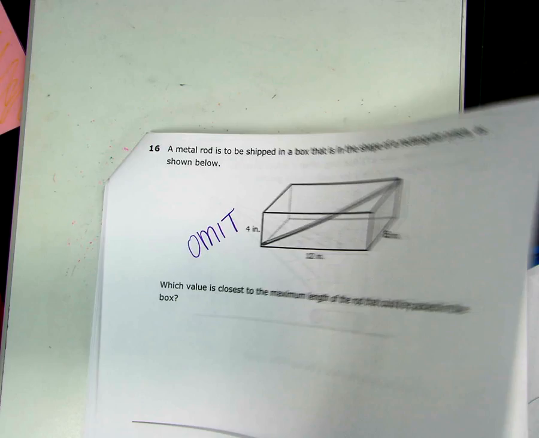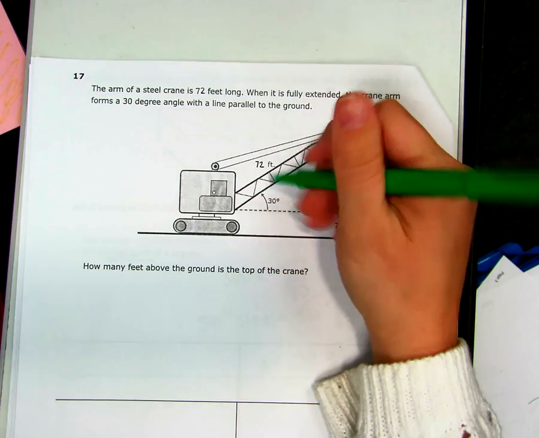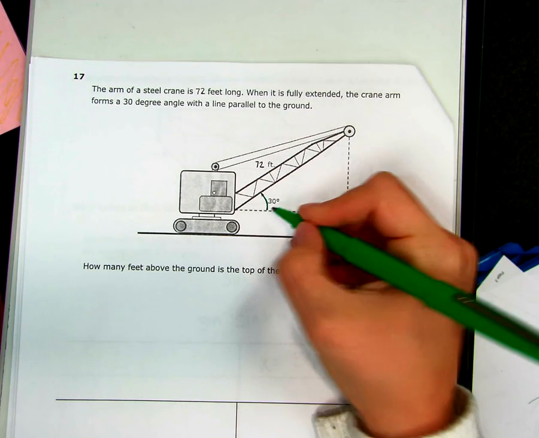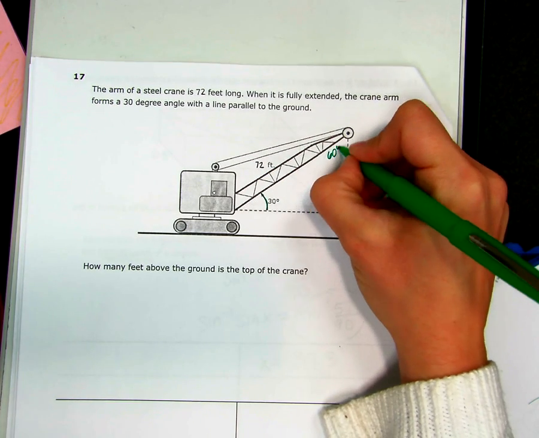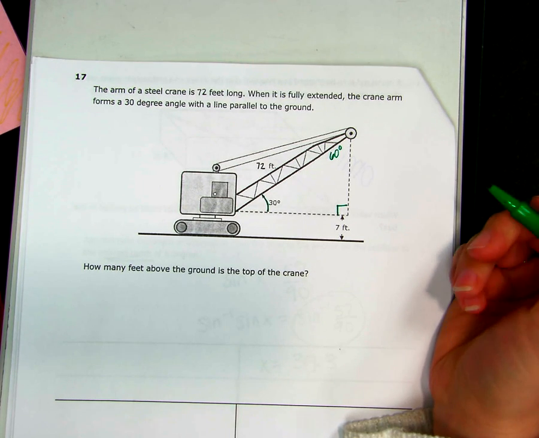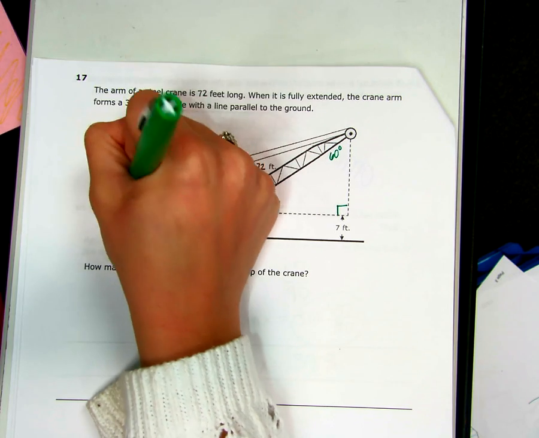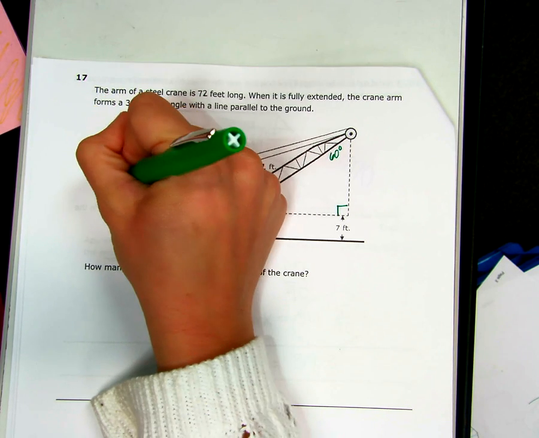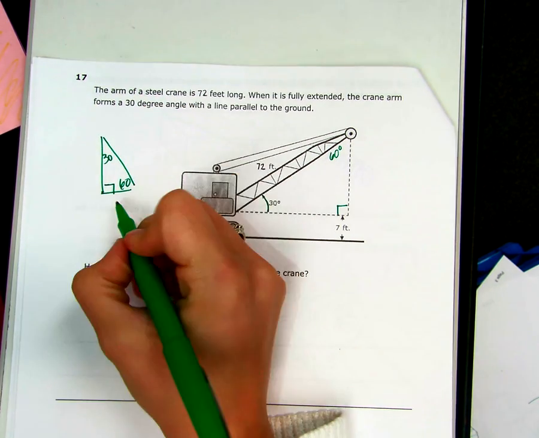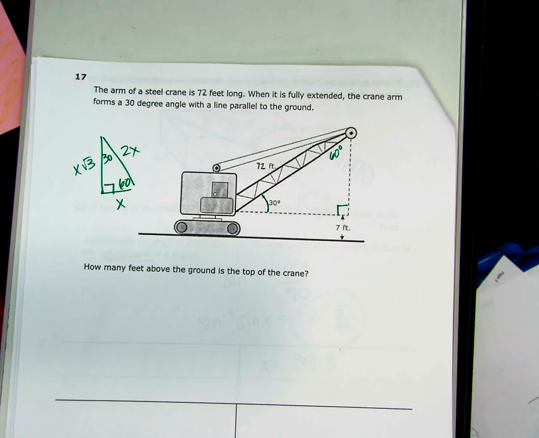We are omitting 16 and going to 17. I like 17 because it says 30, so that tells me this is a 30, 60, 90 triangle, which is really good news because I know patterns for a 30, 60, 90. Remember on your 30, 60, 90, you're going to have x, x root 3, and 2x.